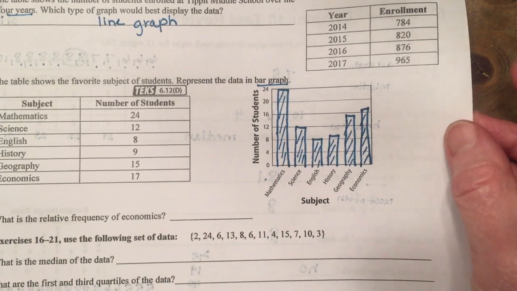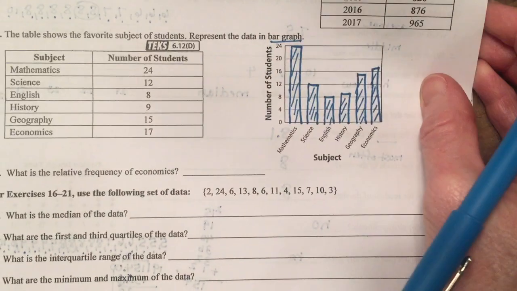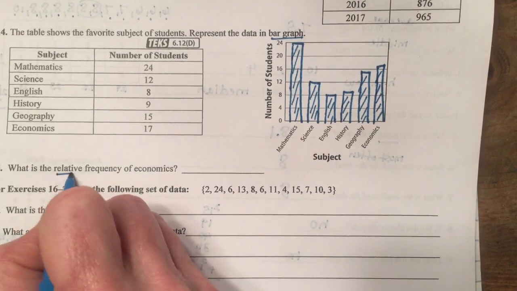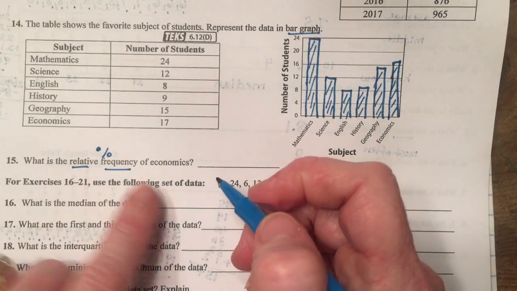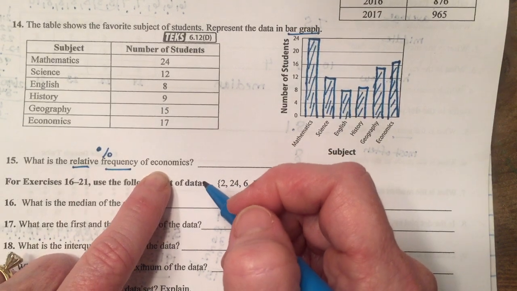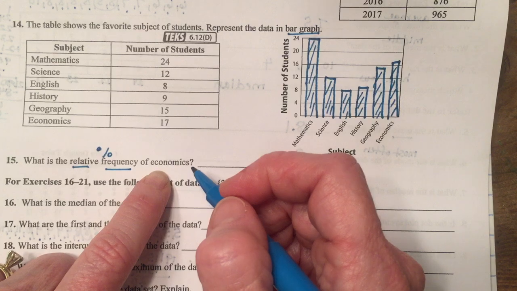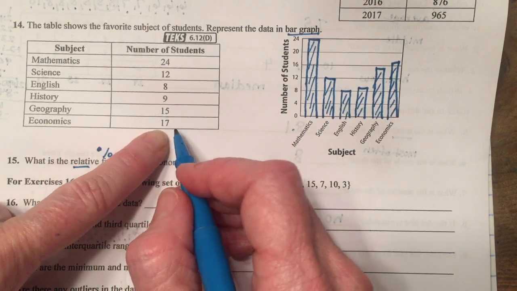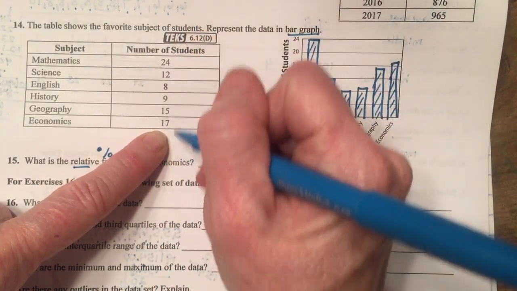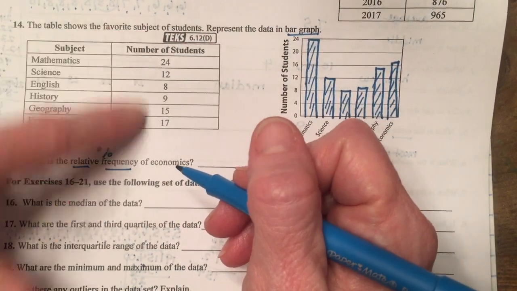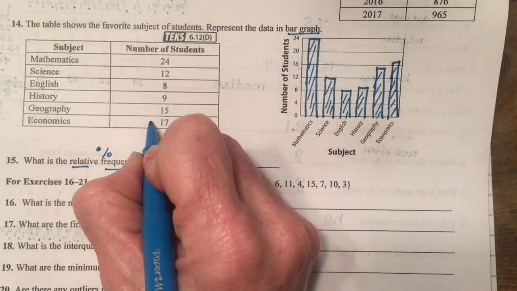15, what is the relative frequency of economics? So it's important to remember when they're asking you about relative frequency, they're really asking you to find the percent. So I want to find the percent of economics. Remember, percent is a ratio of part to whole. So if I look back at economics, I can see that 17 is the part, but the whole would be how it compares to the total number of students.